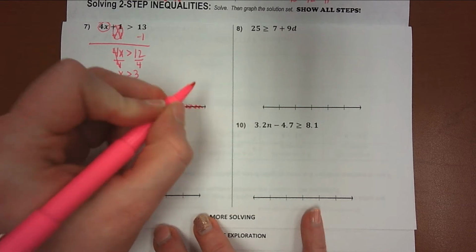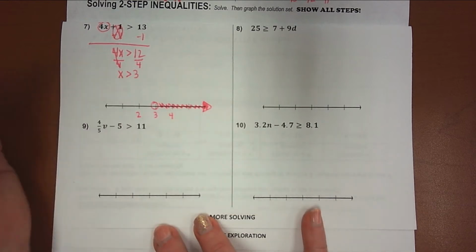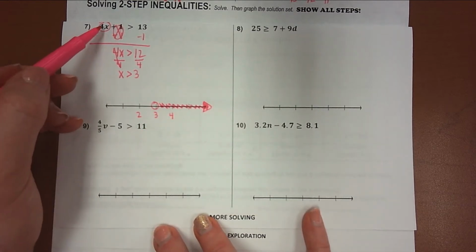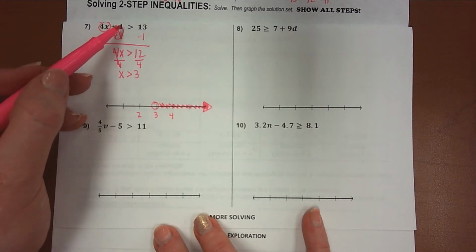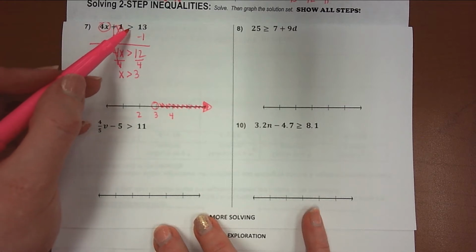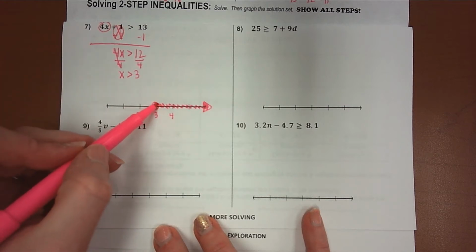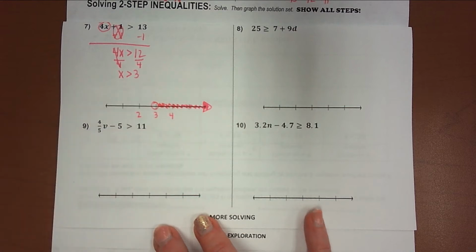So I'm going to shade to the right towards the 4, towards the bigger number. If I plugged 4 in, 4 times 4 is 16, plus 1 is 17, and 17 is bigger than 13. So my solution set that I just graphed makes sense.